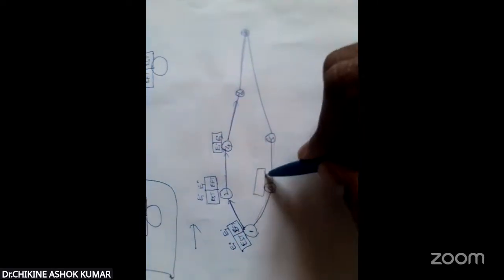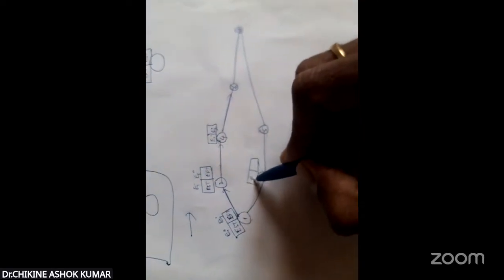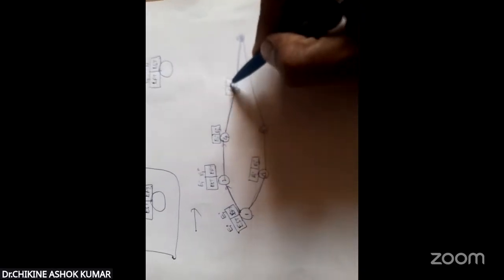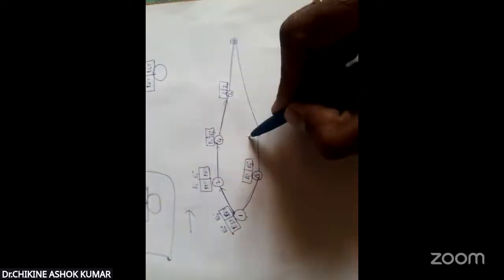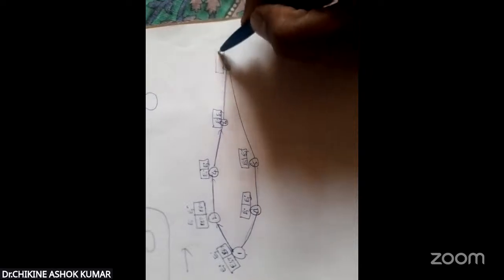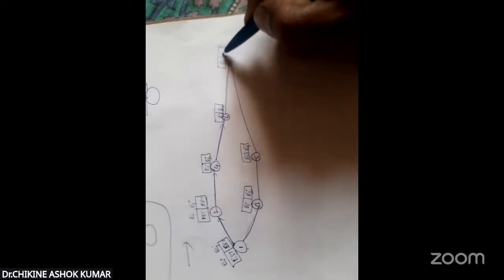Similarly for all events, this is E_i and E_j. E_i means earliest starting time, E_j means earliest finishing time. For each individual event, this is starting and this is finishing, up to the last event.